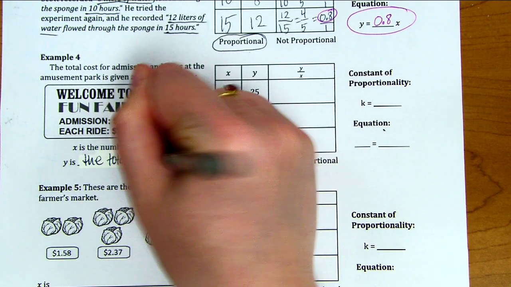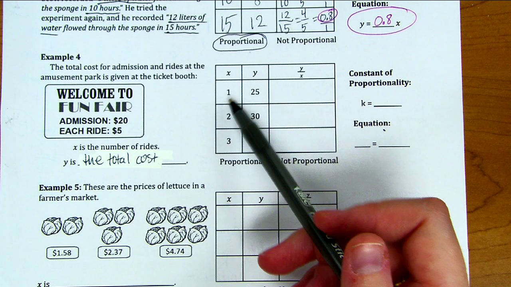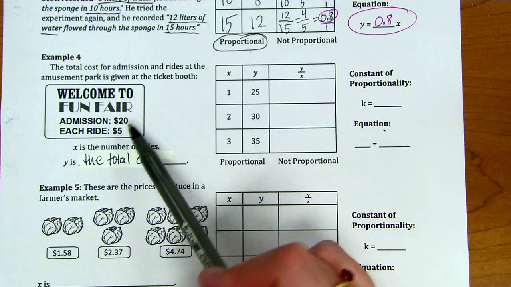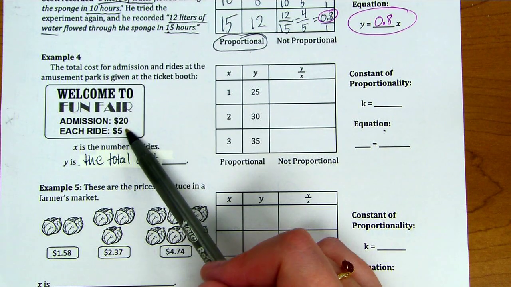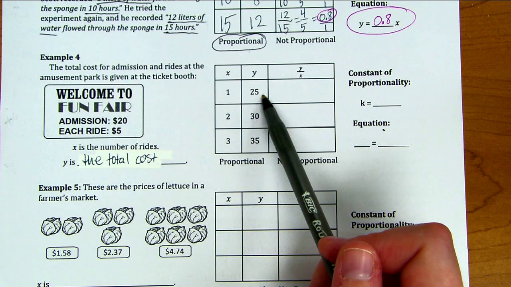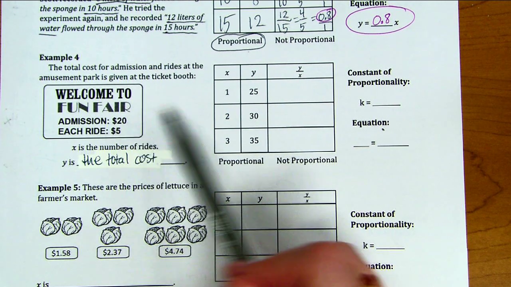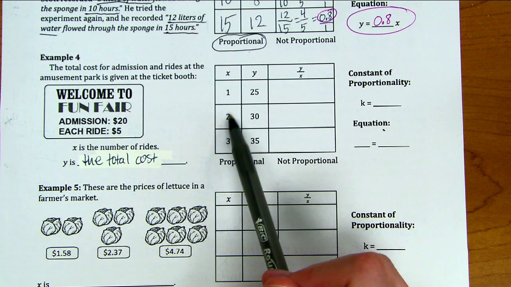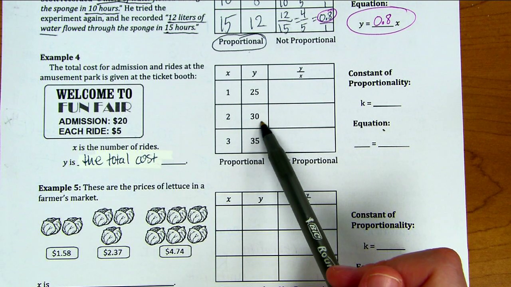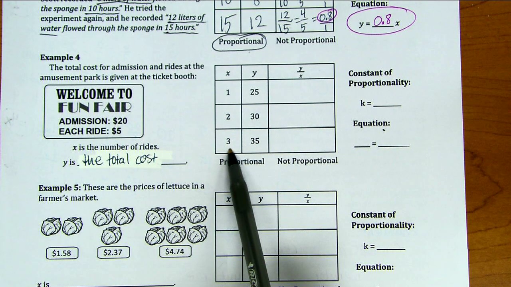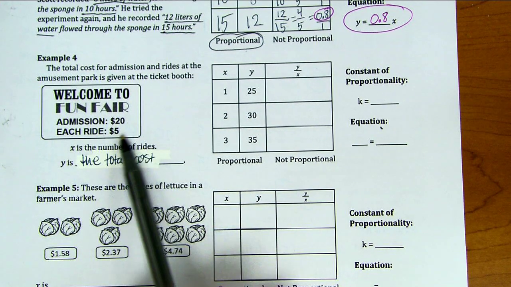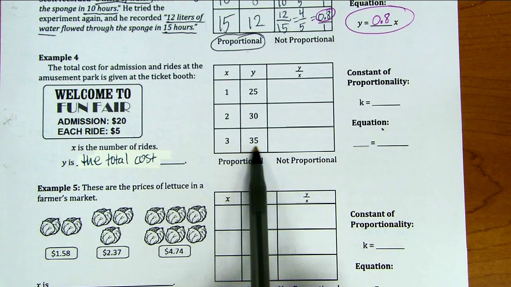And sure enough, if we look at the table, we can see if we choose to go on one ride, we would pay $20 to get in and $5 for the one ride, so we would pay a total of $25. If we wanted to go on 2 rides, we'd pay the $20 to get in plus $5 for each of the 2 rides, so that would be $10 extra dollars. So altogether, we would have spent $30. If we wanted to go on the 3 rides, we'd pay the $20 to get in plus $5, $5, $5 for each of those rides. So altogether, we would spend $35.